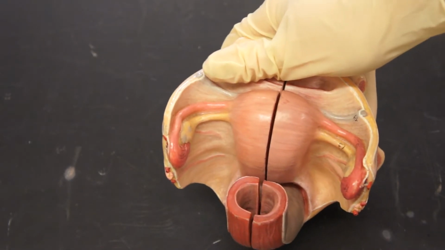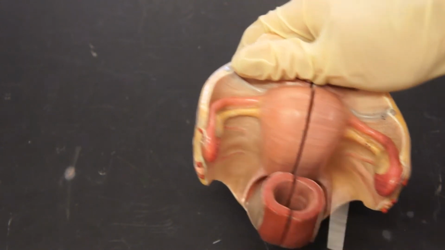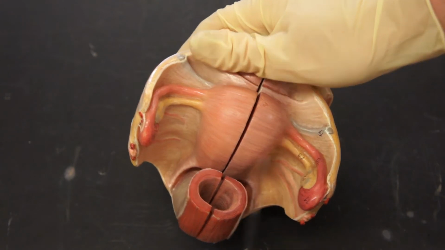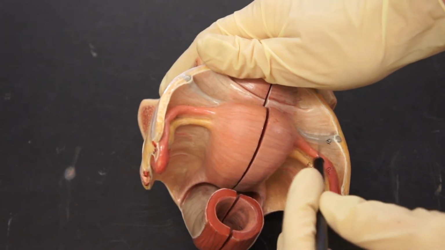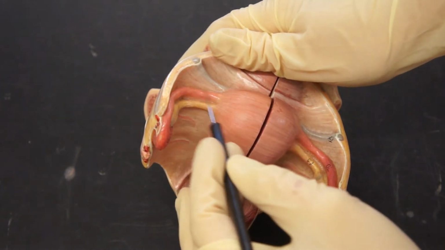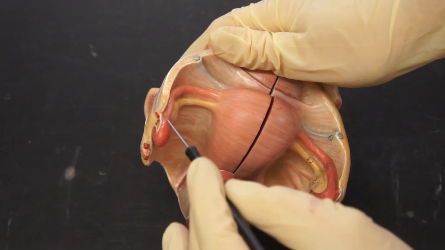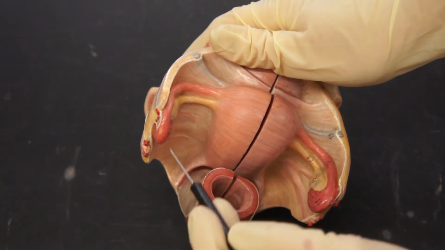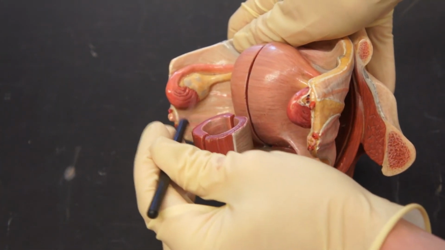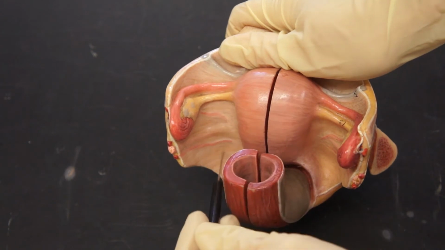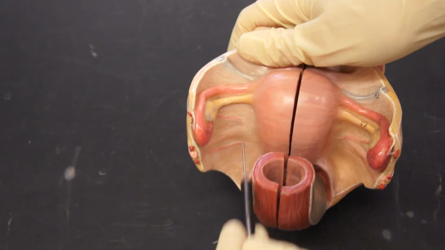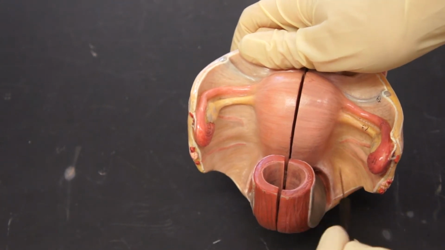On this model of the female reproductive anatomy, we have the uterus, the ovaries, the ovarian ligament, the round ligament of uterus, the uterine tubes, which have 4 regions: the isthmus, the ampulla, the infundibulum, and the fimbriae, or these little fingers. And then this, connecting all of this together, is the broad ligament of uterus, and this region here is the mesovarium.